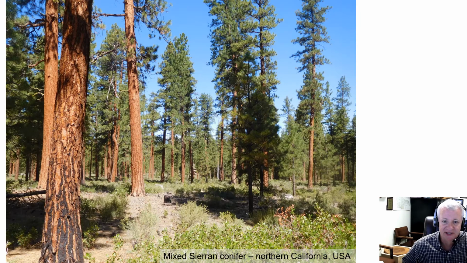I just put this picture in because I love Sierra and mixed conifers. So these are probably ponderosa pine, sugar pine, and a number of other pine and fir species growing in the Sierra mountains in Northern California. But most of these species are shade intolerant. And you can see in this particular environment, where there is some reproduction happening, this is a relatively open environment.